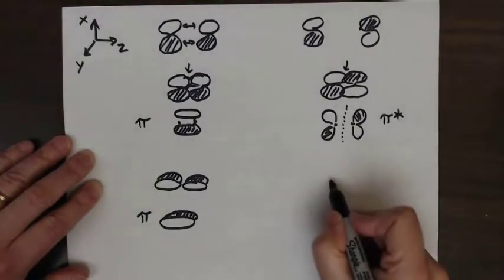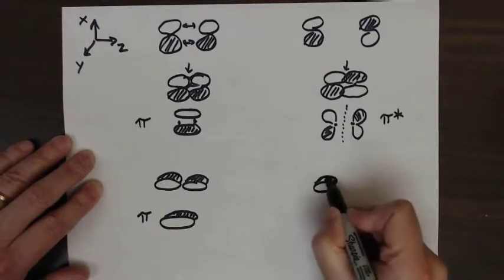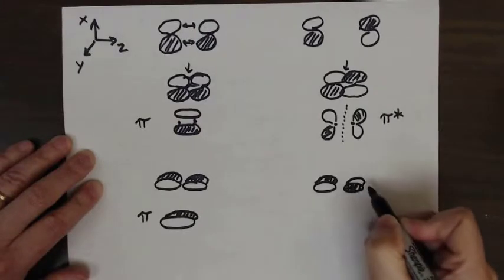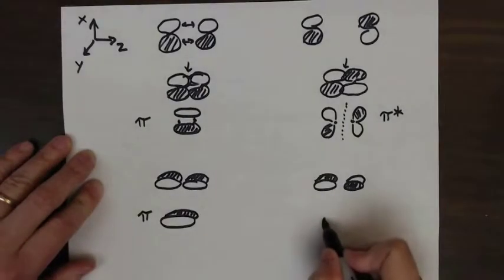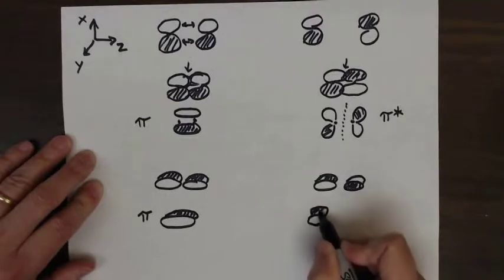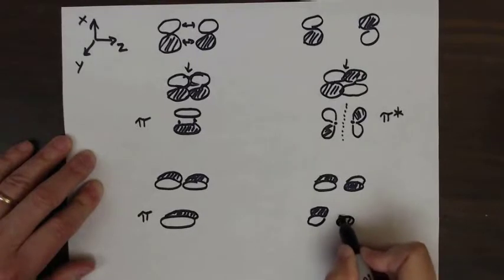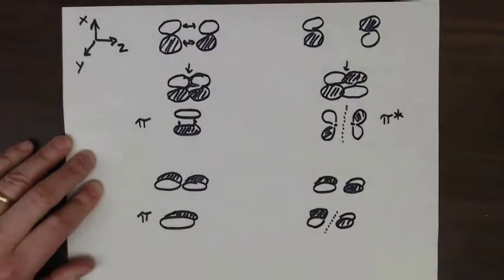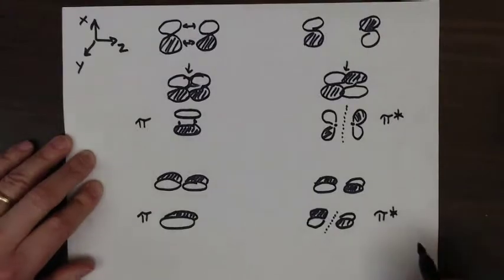When the signs are opposite, the interference will be destructive. We'll redraw this to try to show most of the electron density is outside the two nuclei, and there's a node in between. This again is a pi anti-bonding orbital.